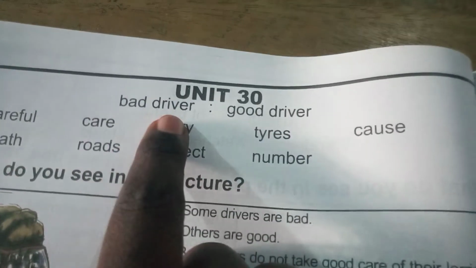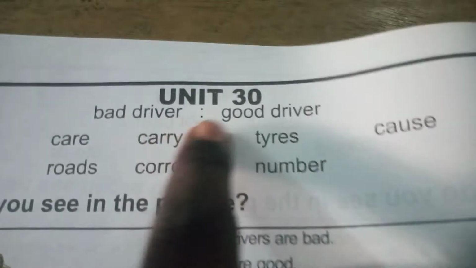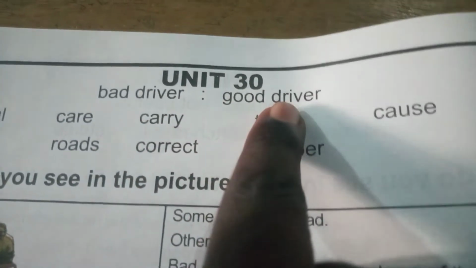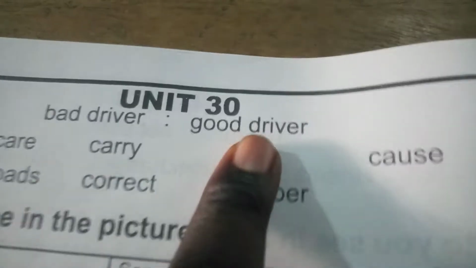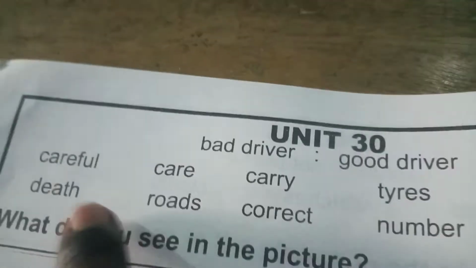Bad driver. Unit 30. Bad driver, good driver. So here we are coming to learn about drivers. And we are looking at the difference between a bad driver and a good driver. Okay, let's look at the keywords.